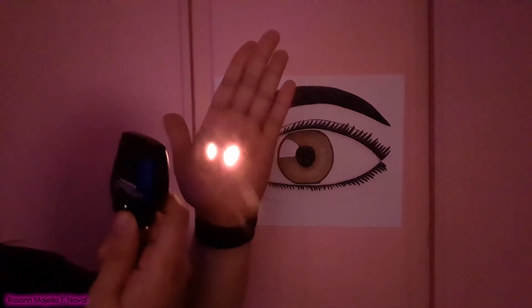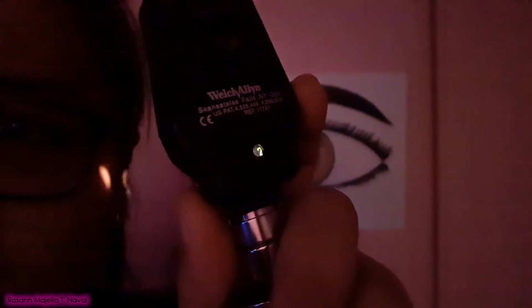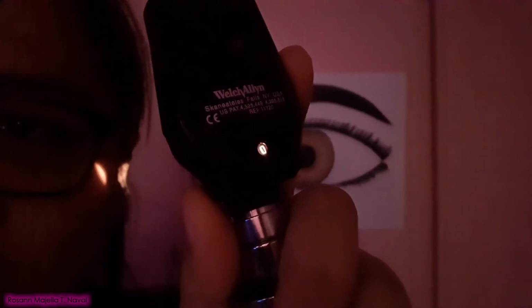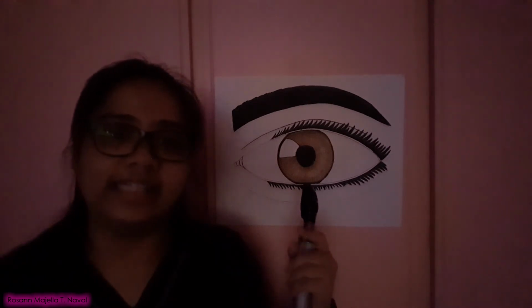There it is. Now I will turn the diopter to 0 because at this diopter, it neither converges nor diverges light. Because this is the patient's right eye, I will hold the ophthalmoscope with my right hand and use my right eye to examine.